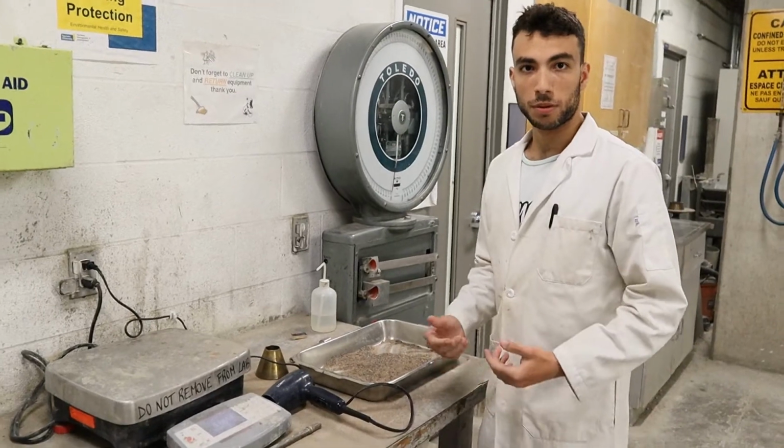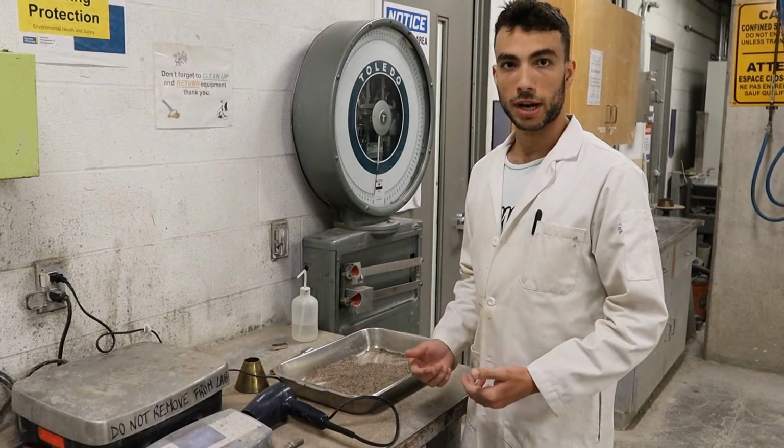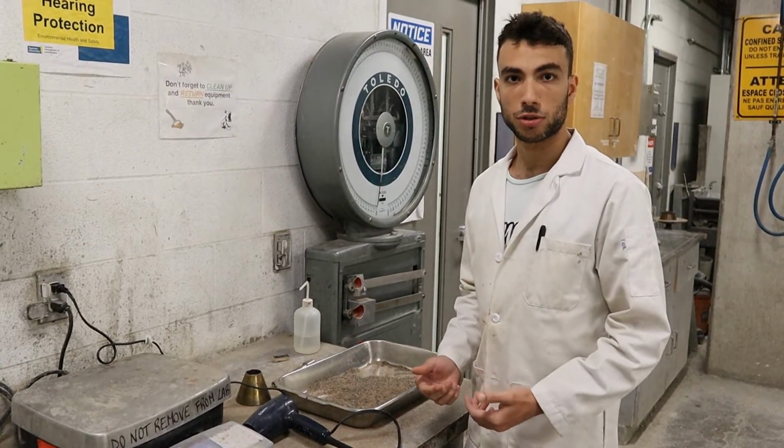So I've been drying it a bit more, so let's see if our aggregate reached a state of saturated surface dry.